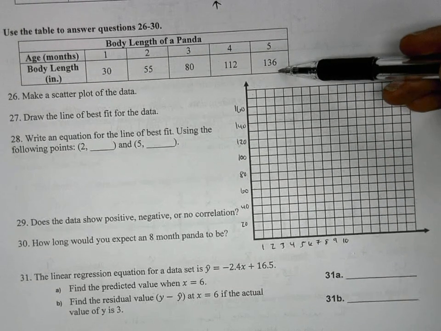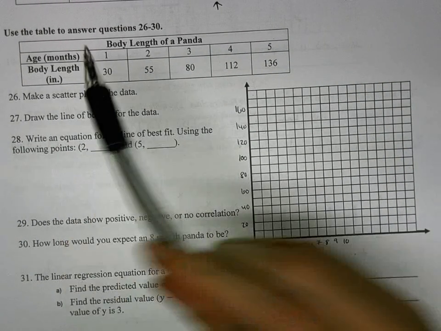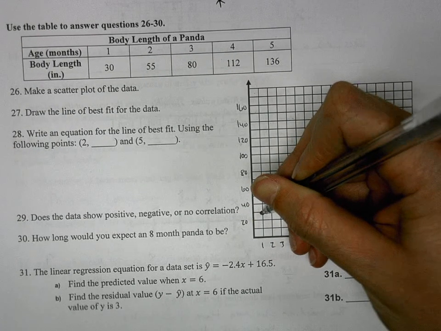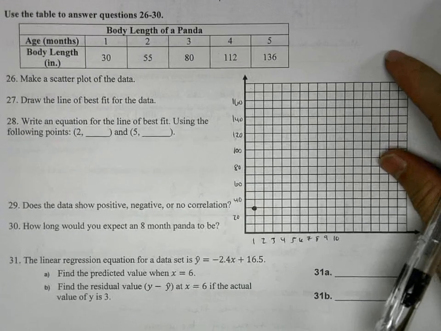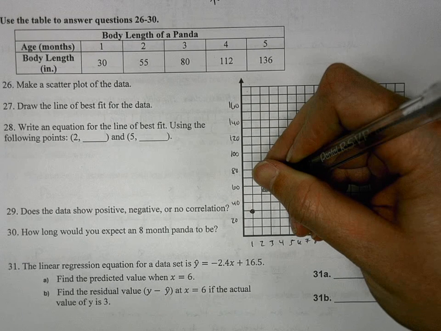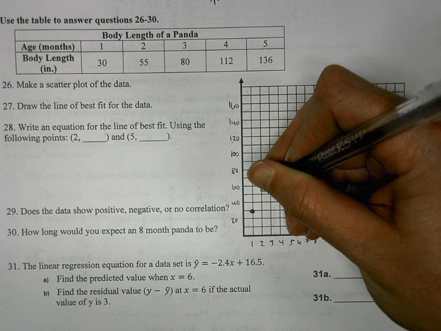So we got to make a scatter plot. So 1, 30. Right 1, up 30, put a dot. There's our first point. Next one is right 2, up 55. So 55 is in the middle of 50 and 60. We'll go right there.